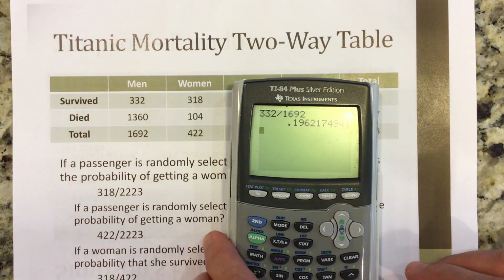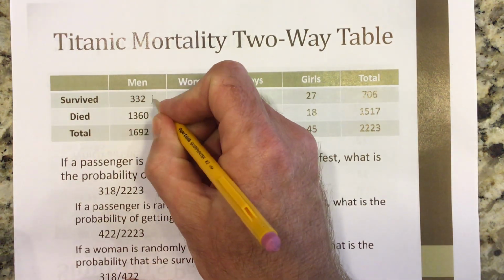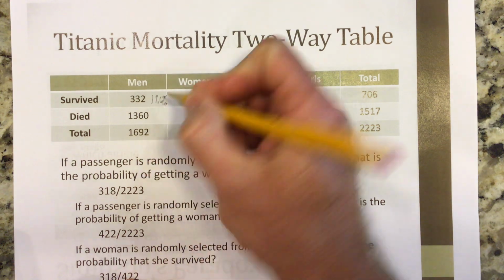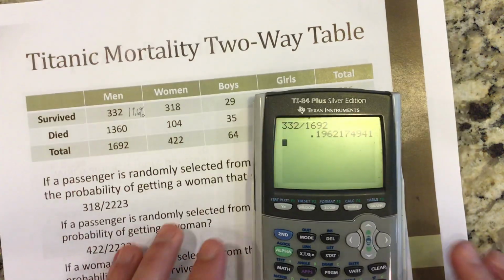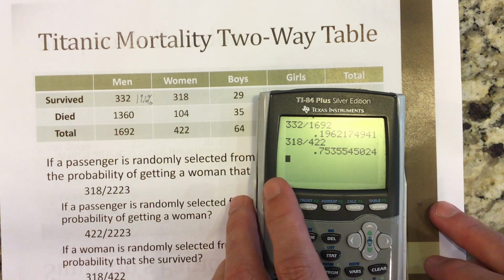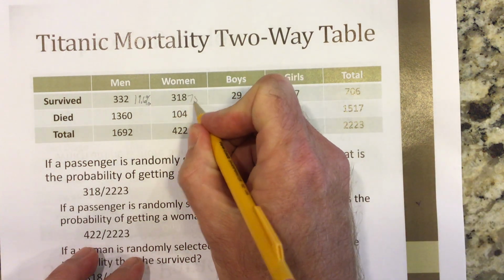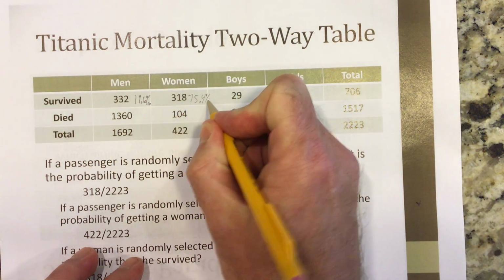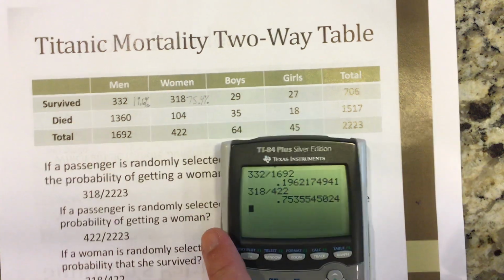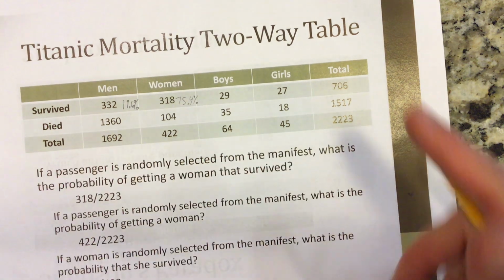Okay, so if you were a man, about a 19.6% chance of surviving. Okay, if you're a woman, about a 75.4% chance of survival. If you were a boy, 45.3.